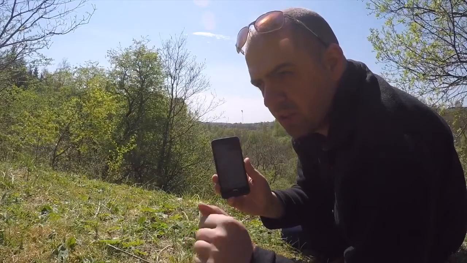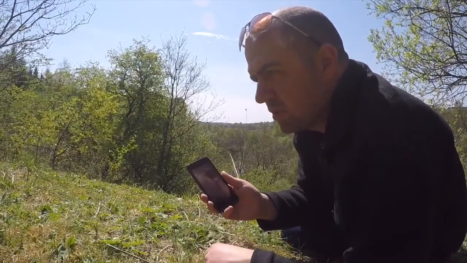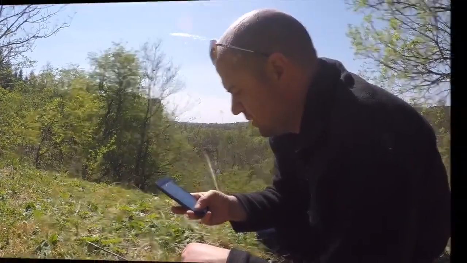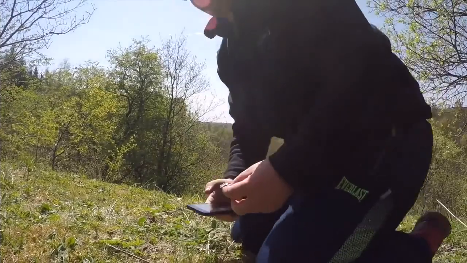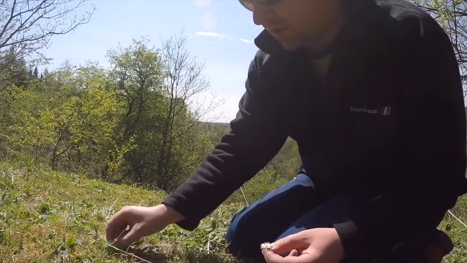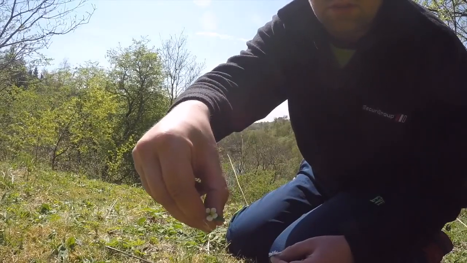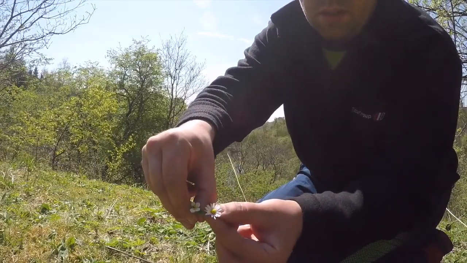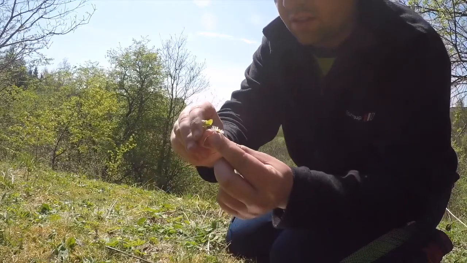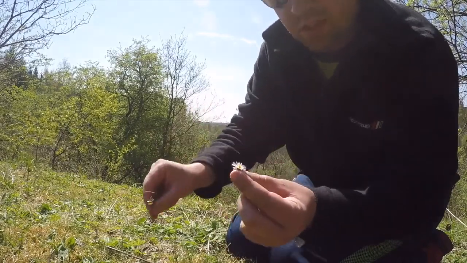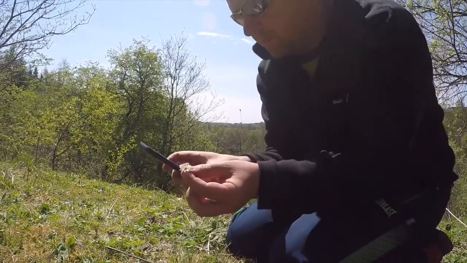So I'm going to try another one. It's more budded as a daisy. Okay, the first one I did take the photograph of was one like this. And now that's the daisy. So there is a difference obviously to the eye. Let's see if there's a difference with the app.